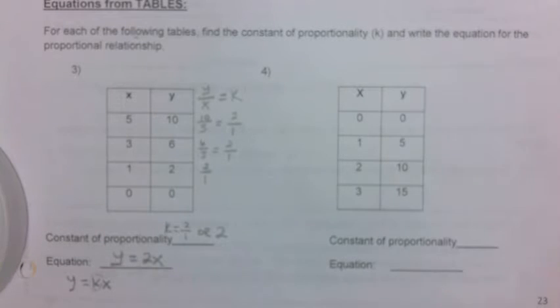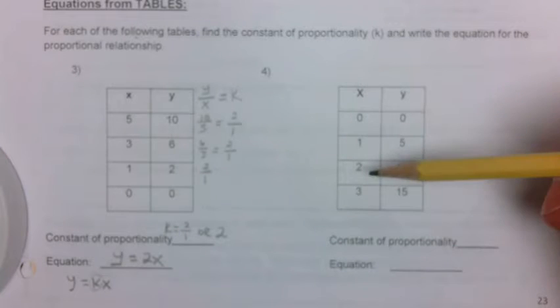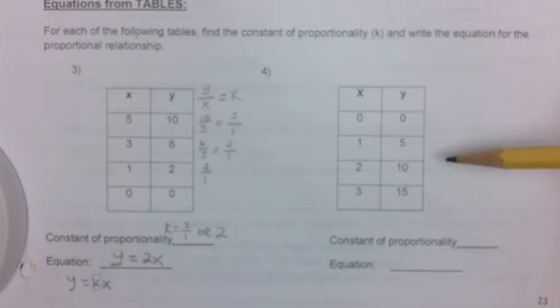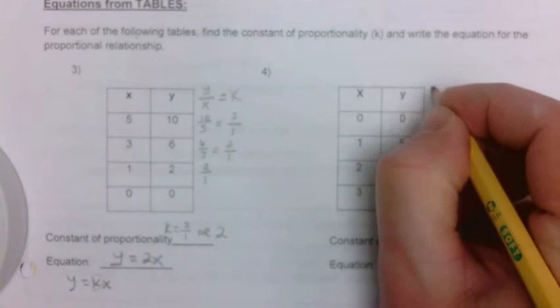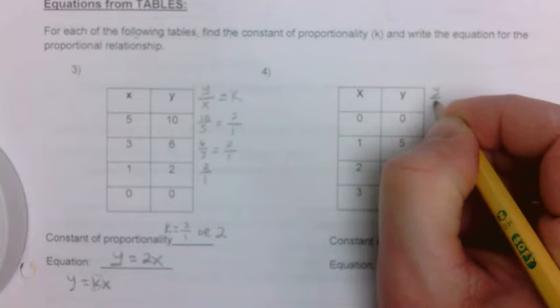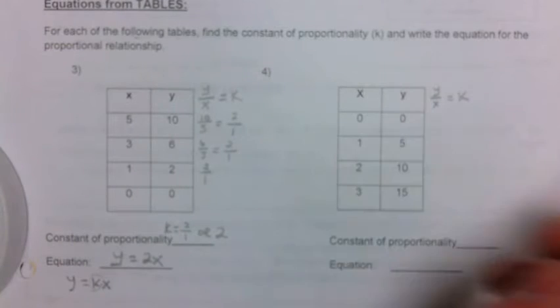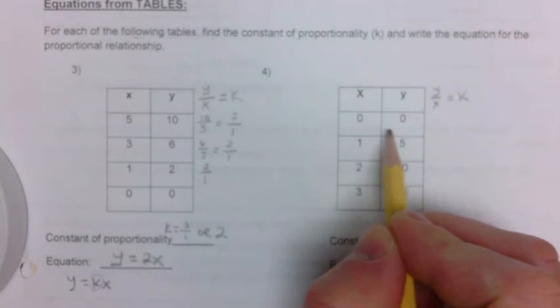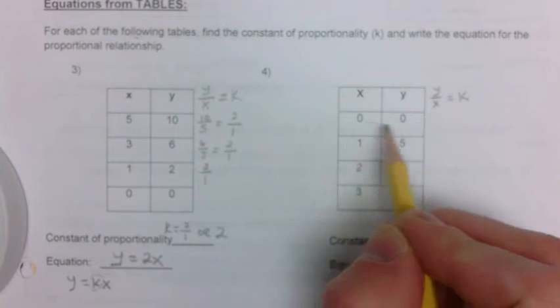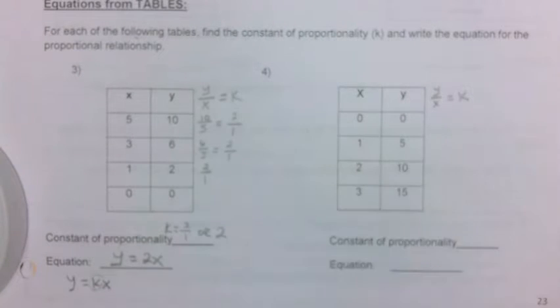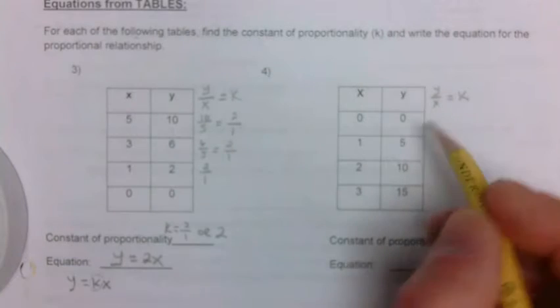In example number 4, we have another table of values, the x column, the y column. We're going to do the same thing. We're going to set up our rates as y over x to see if we can figure out the value of k. With our first set of data, again, this is the origin. There's no way that we can make a rate out of it, but we would need the origin for there to be a proportional relationship. So we'll move on to the next set.